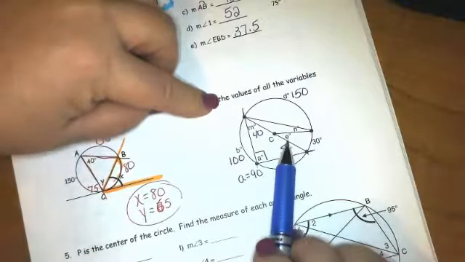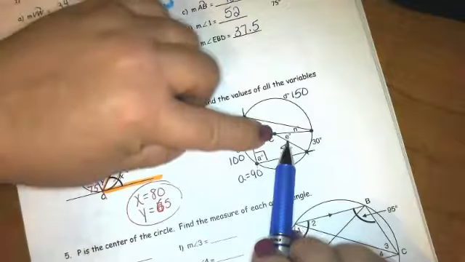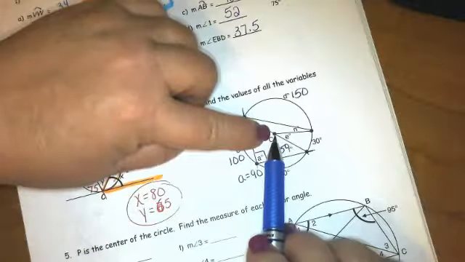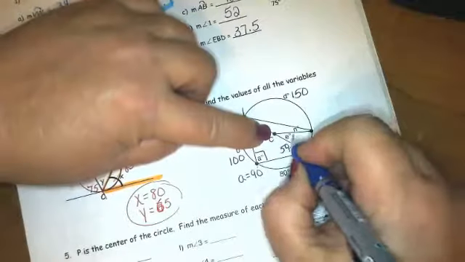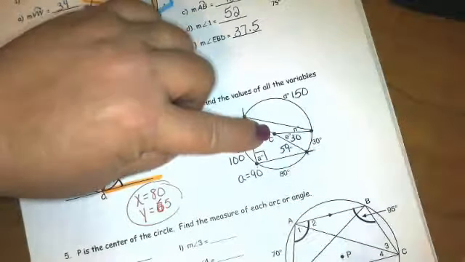Now look at angle E. Notice where the vertex of angle E is. It's at the center. And we know that central angles equal the arc. So E must be 30 degrees.